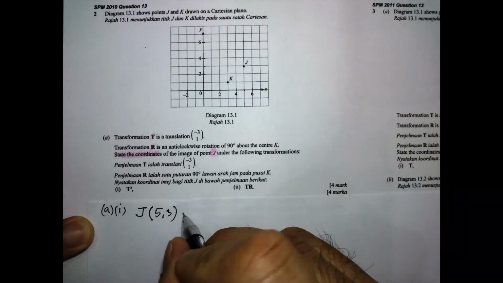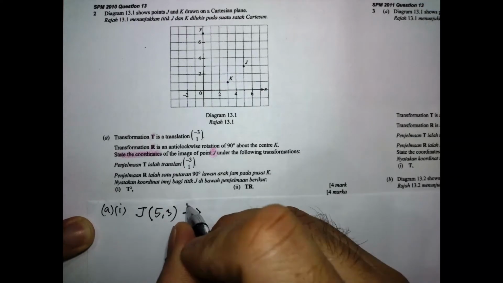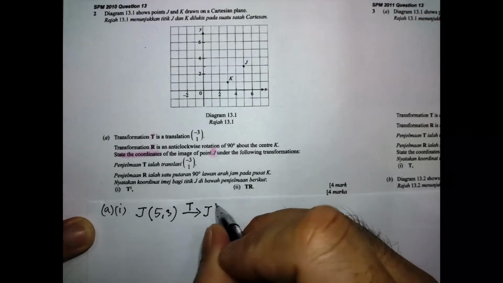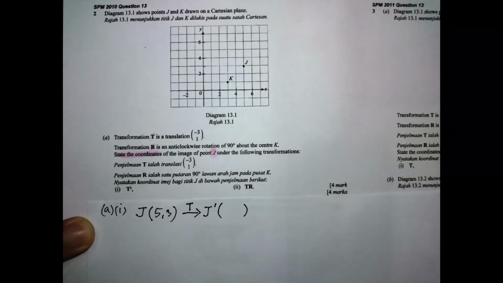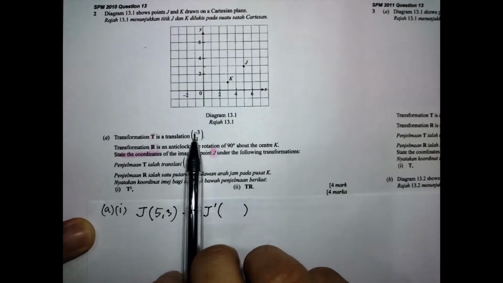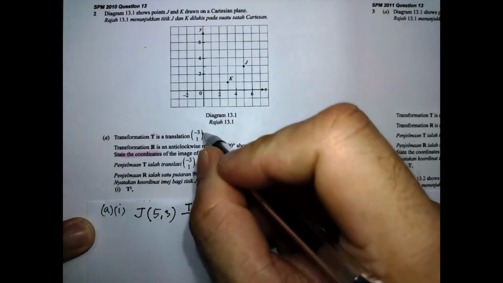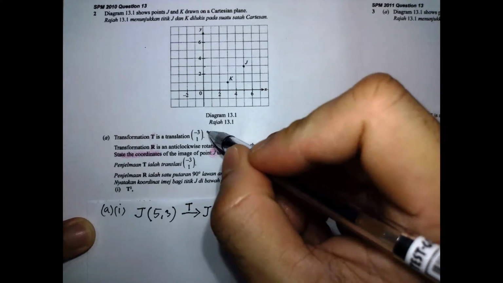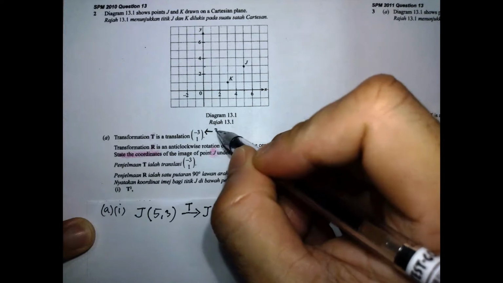So J undergoes the first transformation, T. We're looking for J prime, the first image. What do we mean by T? T is a translation of (-3, 1). The top number is the movement left or right, and negative means moving to the left by 3 units.